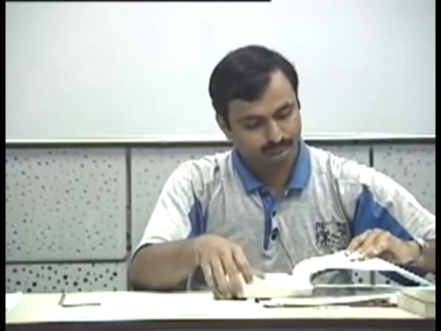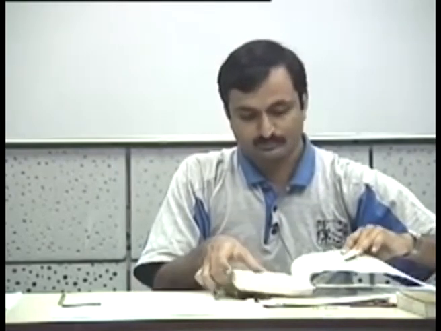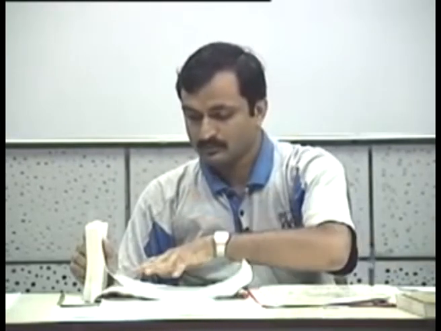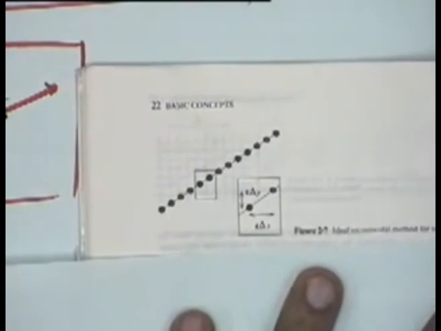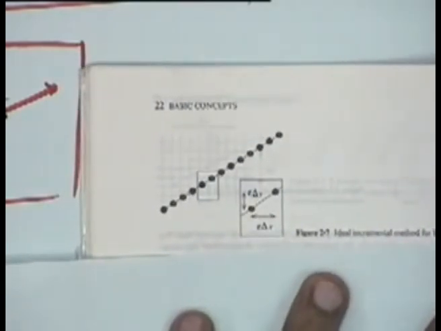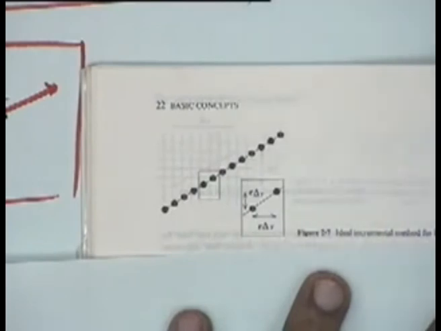In contrast to this, if you look at this line, it looks much more uniform. Are you able to see this line? Okay, this line looks much more uniform.